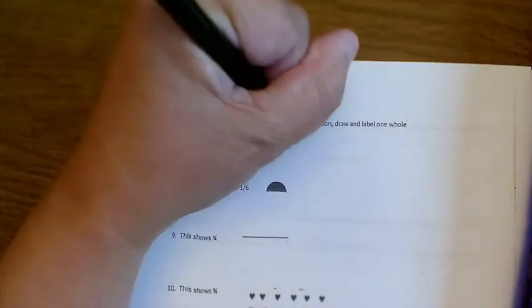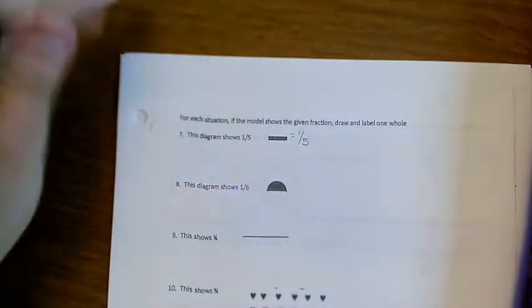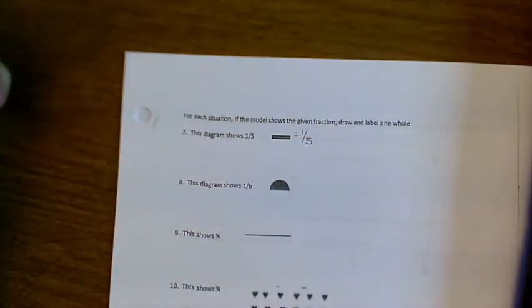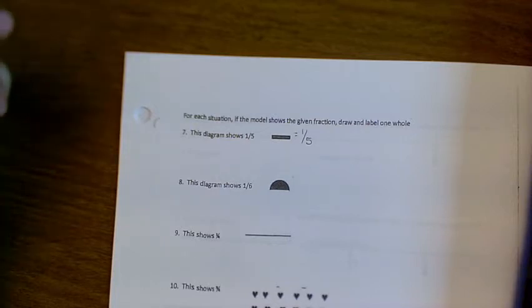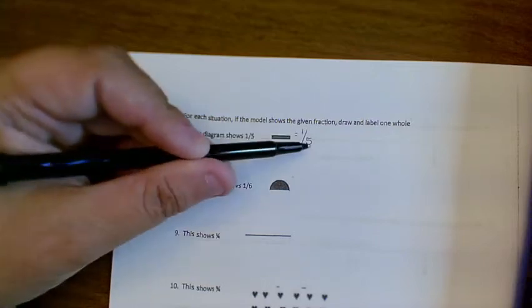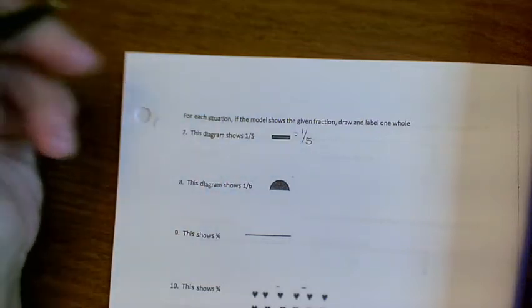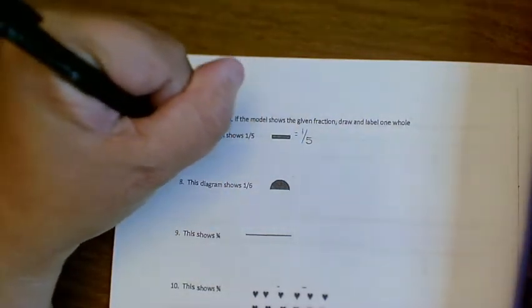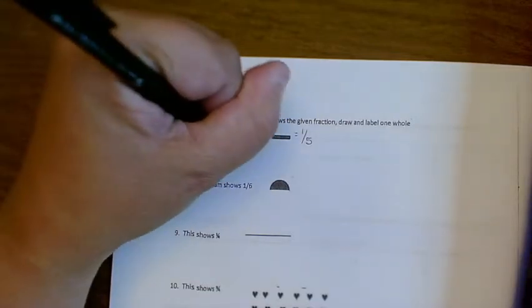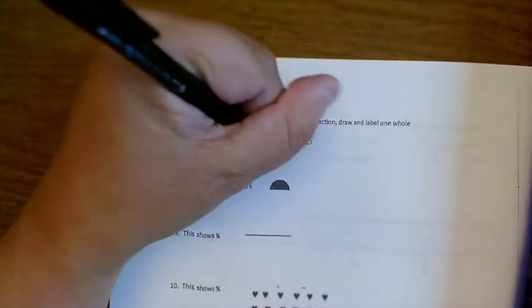Okay, so if this is currently a picture of 1/5, what would a picture of 1 look like? So we currently have 1 piece that we need, and it takes 5 of those pieces to make the whole. So we would just need 5 of these. Okay, so that's going to be like 1.